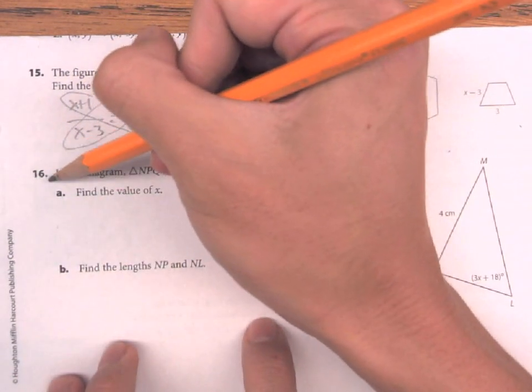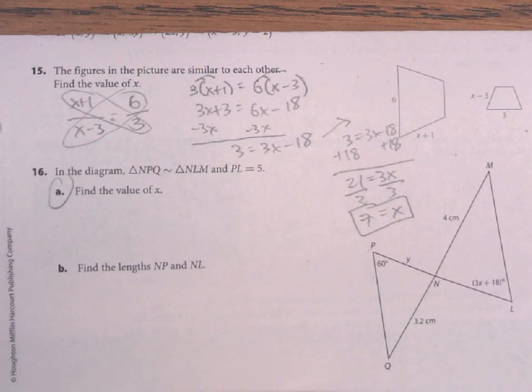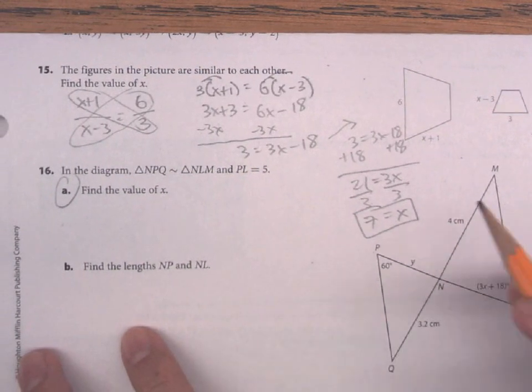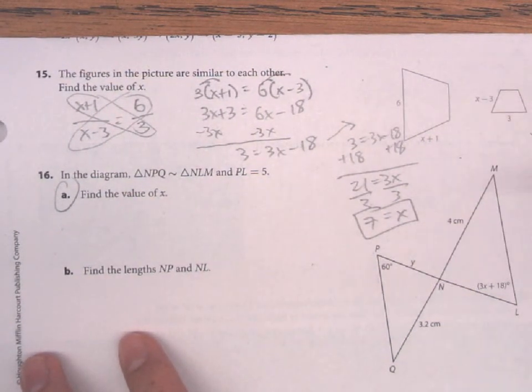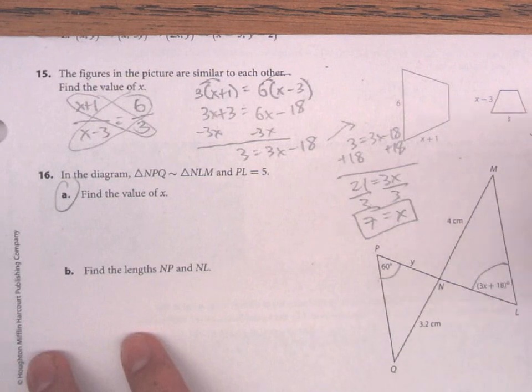This one, number 16a, is the only one we did in class. This one is a little bit different, but it's also very easy. Triangle NPQ is going to be similar to triangle NLM. So I see this angle is going to be the same as this angle.